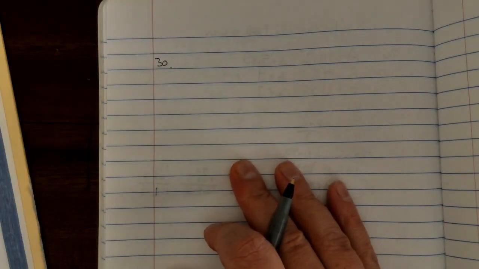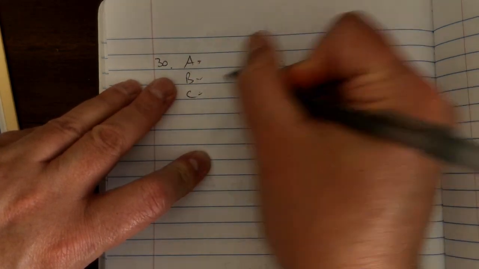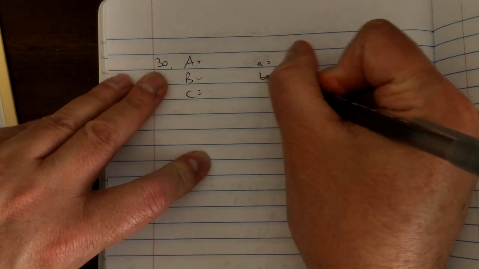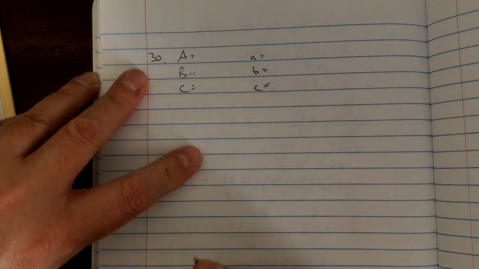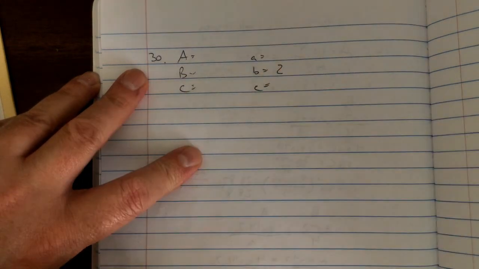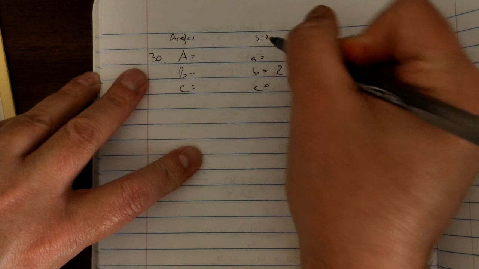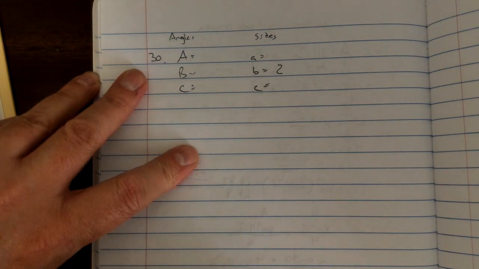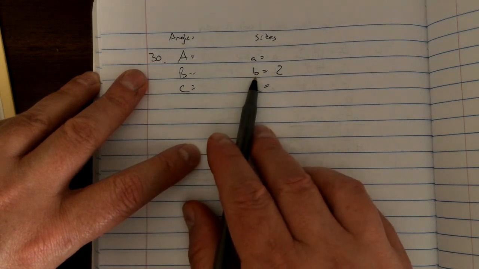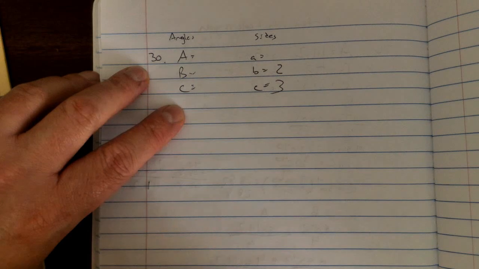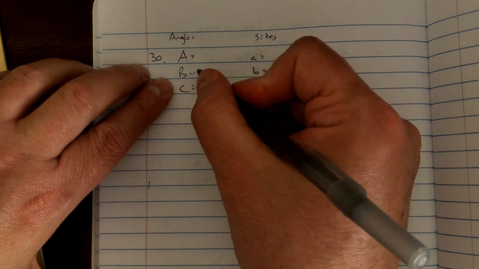And on number 30, again, A equal, B equal, C equal. For number 30, you're given side length b as 2. Remember, this is the angles. These are the sides. I think you already know that, but just in case. We're given little b as 2 and little c as 3. And we're also given capital B is 40 degrees.